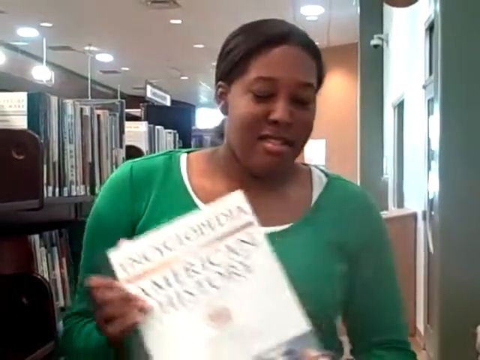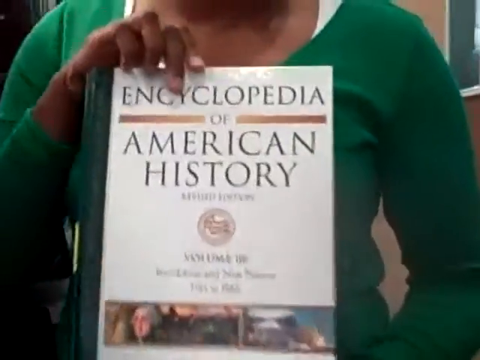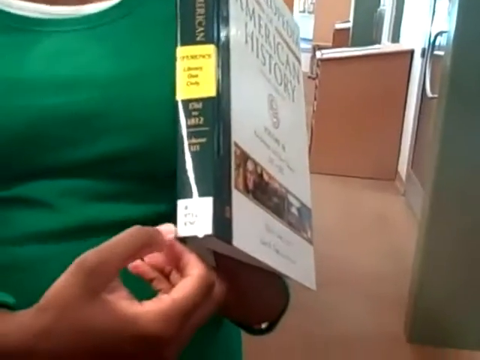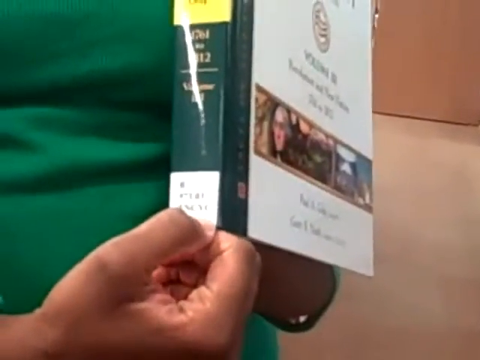Hamilton Mill location, Public Library, and we are here to look for reference books on American history on Betsy Ross. And here I have found an encyclopedia of American history. As you can see, it's listed with a reference tag, as well as it's included on the what's this called? Dewey Decimal.